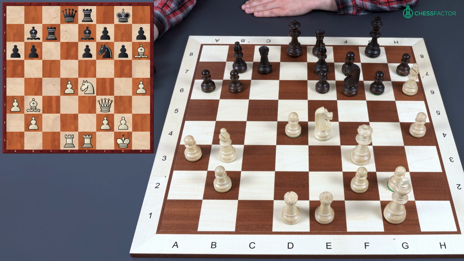And black has a choice. So let's start with the following line. Black captures on d5 with the bishop. White also takes on d5 with the bishop. Black responds with a knight takes d5. And white takes on d5 with the rook. And black takes back with the pawn. E takes d5.